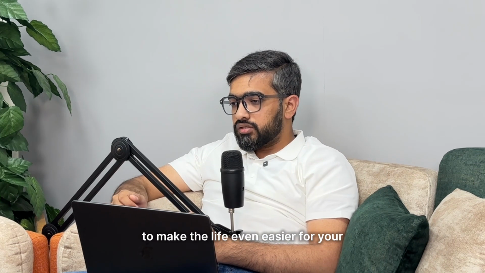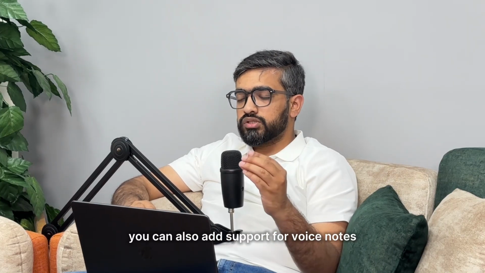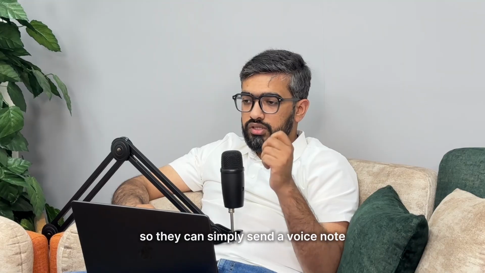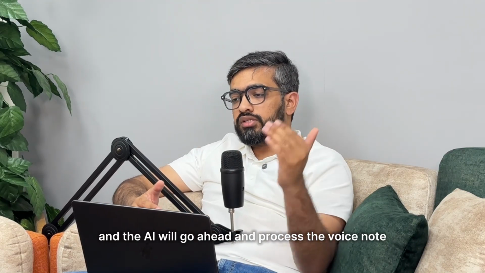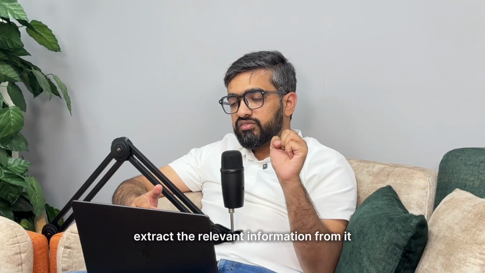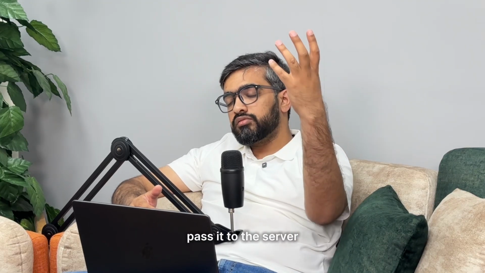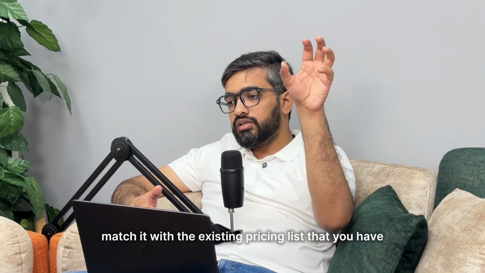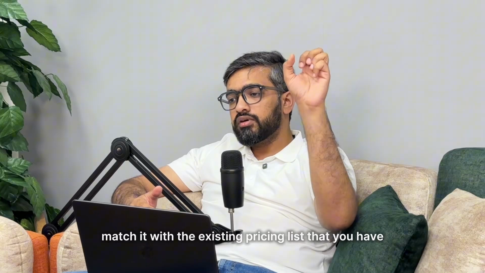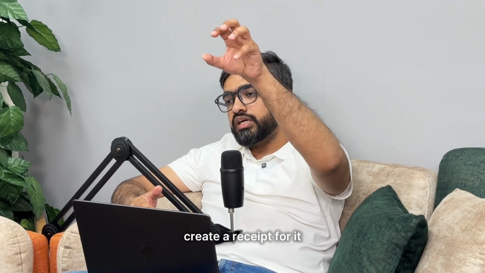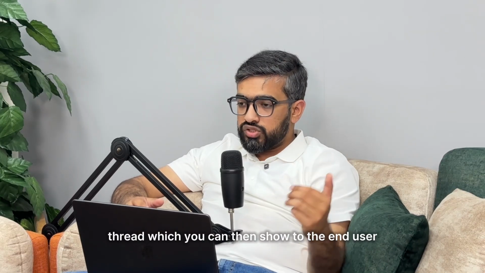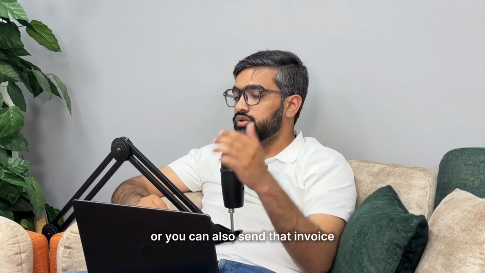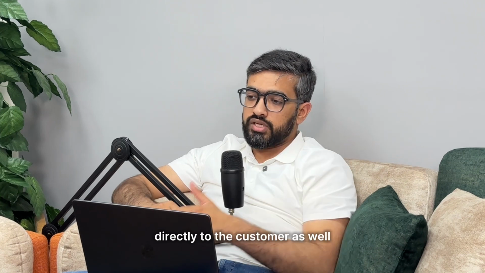To make the life even easier for your field technicians, you can also add support for voice notes. So they can simply send a voice note, a voice message in WhatsApp, and the AI will go ahead and process the voice note, extract the relevant information from it, pass it to the server, match it with the existing pricing list that you have, create a receipt for it, create an invoice. The invoice will be sent back in the same iMessages thread, which you can then show to the end user, or you can also send that invoice directly to the customer as well.